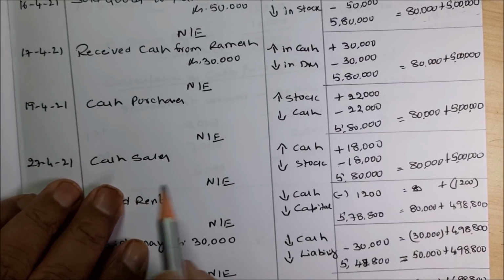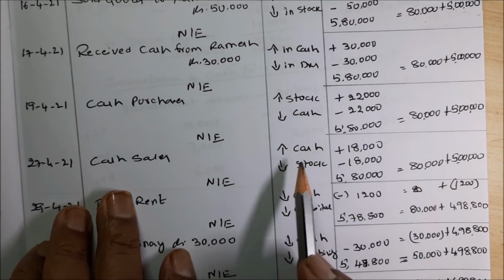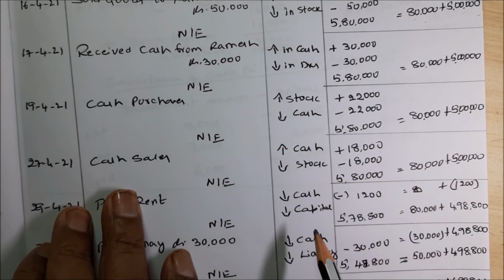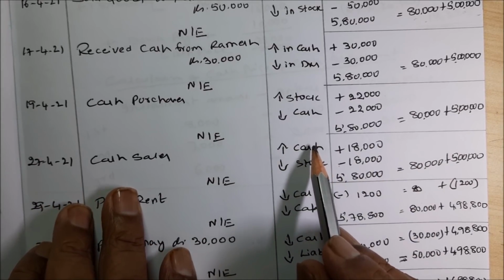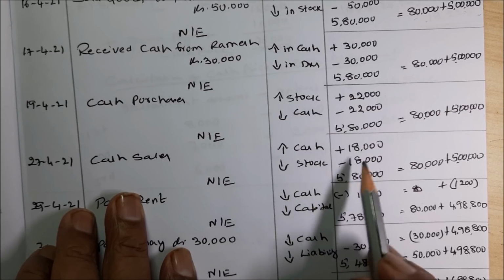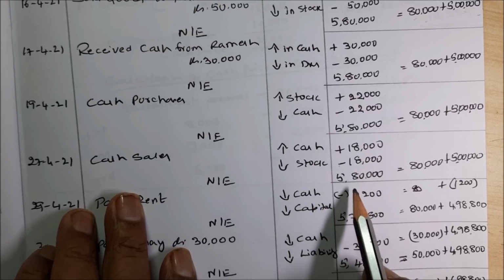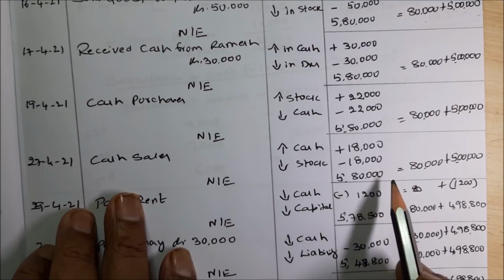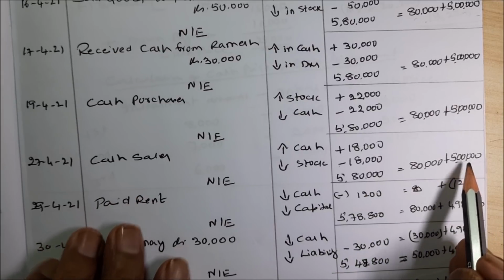Cash sales. This is also like that. Cash sales means goods are going out, but cash is coming in. So cash, an asset, increases, but the other asset, stock, decreases. Plus 1, minus 1. Net effect is 0. 5 lakh 80 is equal to 80 plus 5 lakh.